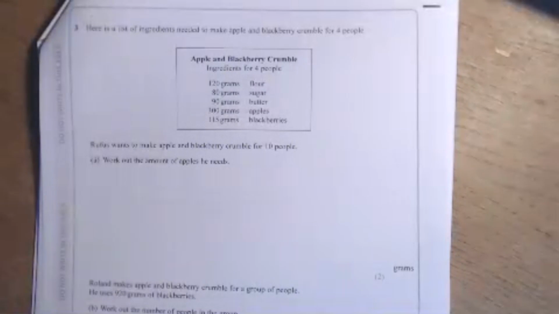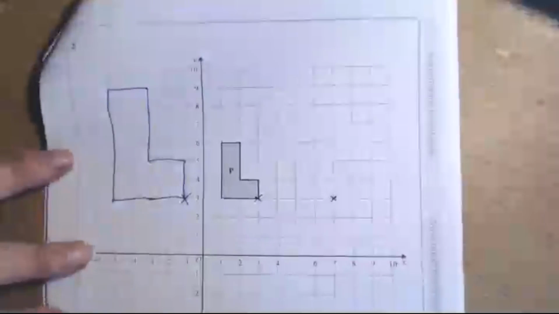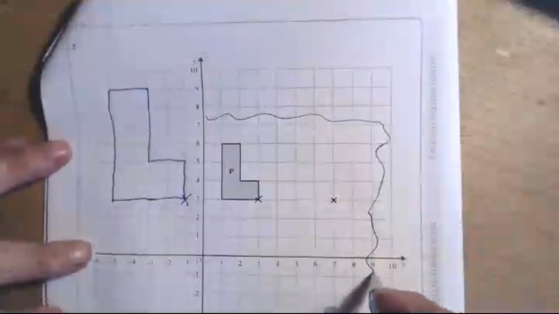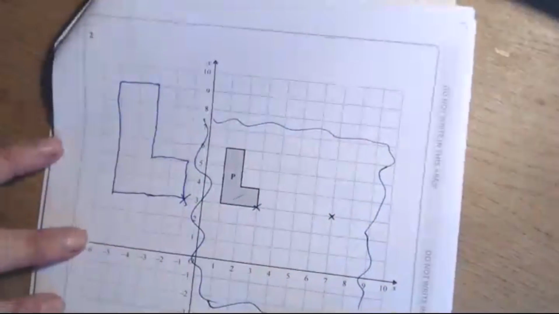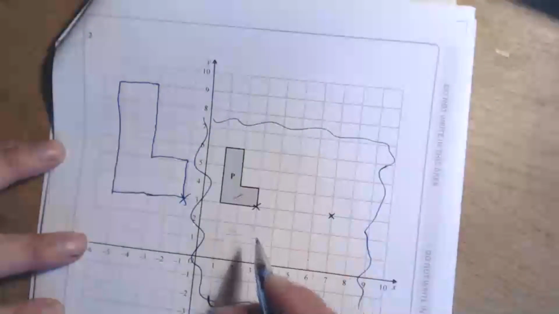Yes, Jonathan, you do get tracing paper in the exam. Okay, so I'll just go through the process. I'm not sure if you know how to, but you are given tracing paper. So basically you put tracing paper over the whole area. Obviously, you're going to draw around this shape.